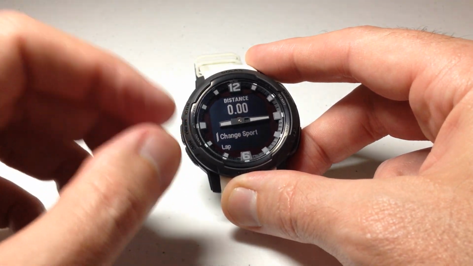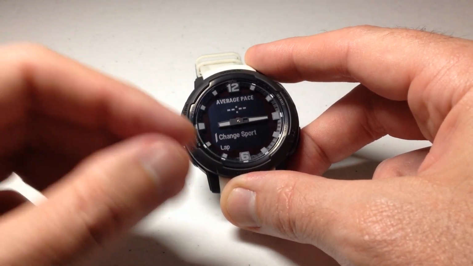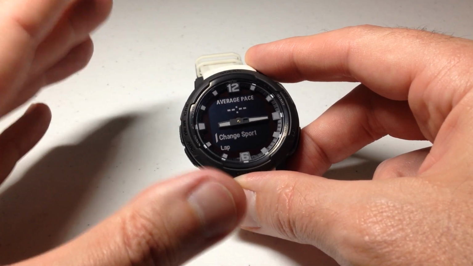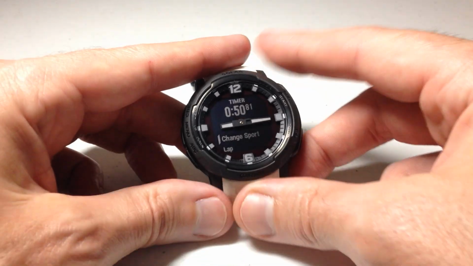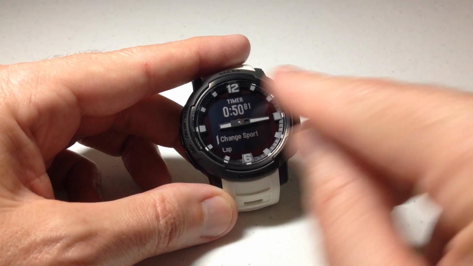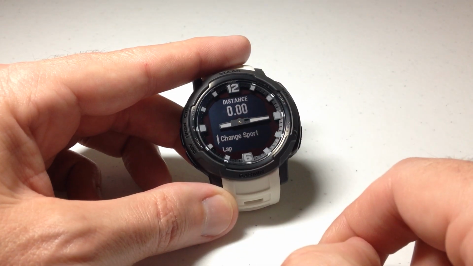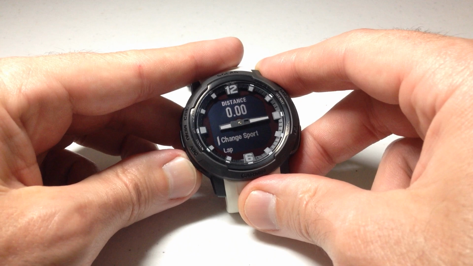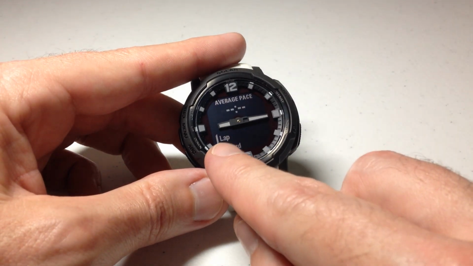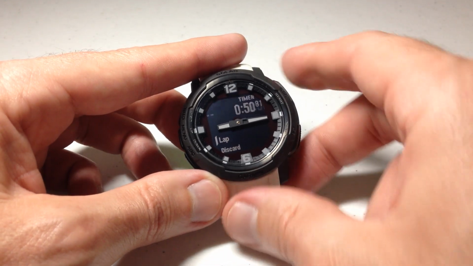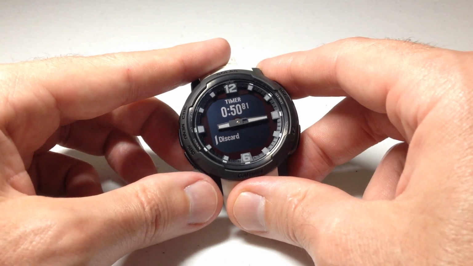I could change the sport. Maybe I was actually walking and I decided, you know what, I feel like doing a run, and I started running instead. I could go here and I could change it and say instead of a walk activity, let's change that to a running activity. If I wanted to record a lap, I could do a manual recording of a lap. And then finally, I could discard the activity.